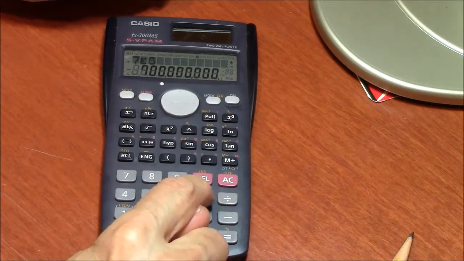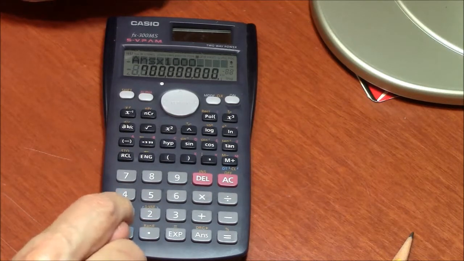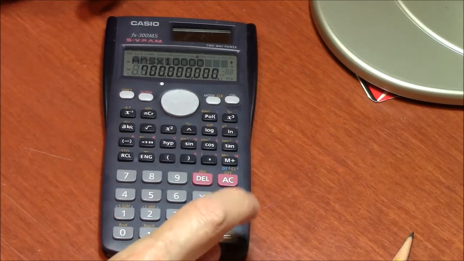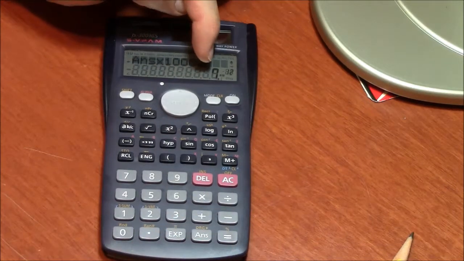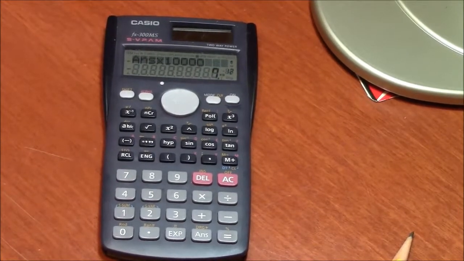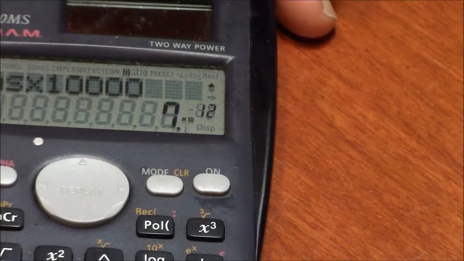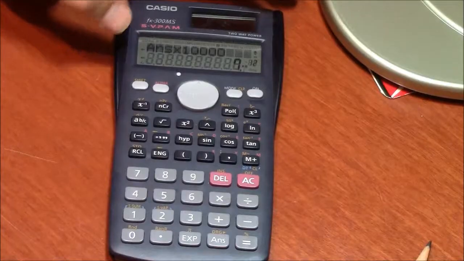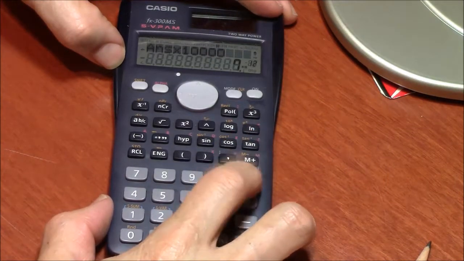If I multiply that by, let's say, 10,000, the number will get too big to be expressed on the screen, so it shows me here in the corner that it's 7 times 10 to the 12th power. So you need to be looking here for it to speak to you in scientific notation.